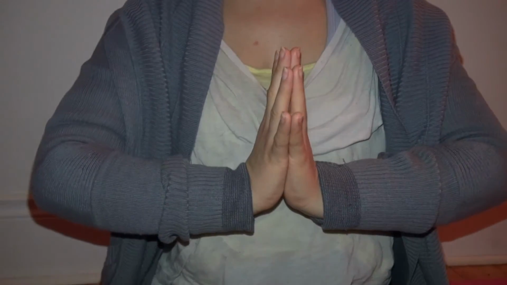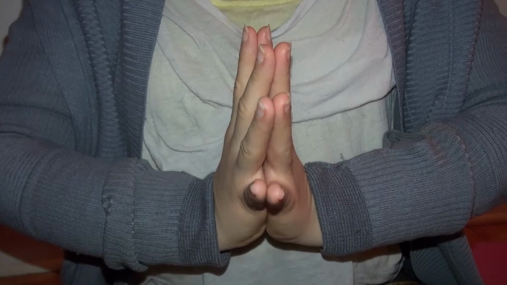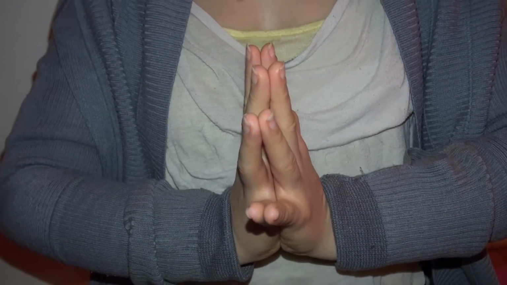You can bring the hands into prayer position. And then pressing the base of the palms together, spread the fingertips apart. Pull the shoulder blades down the back and drop the shoulders down.